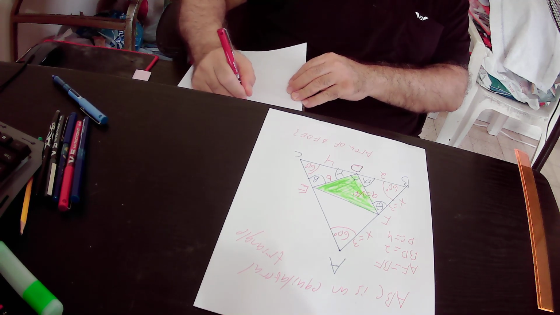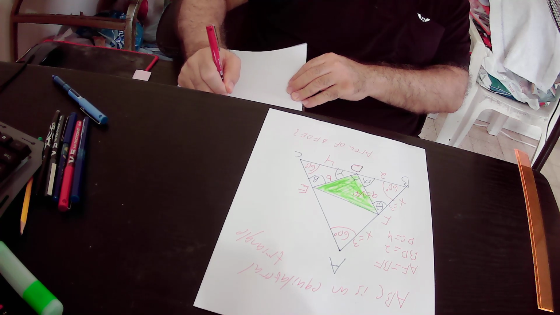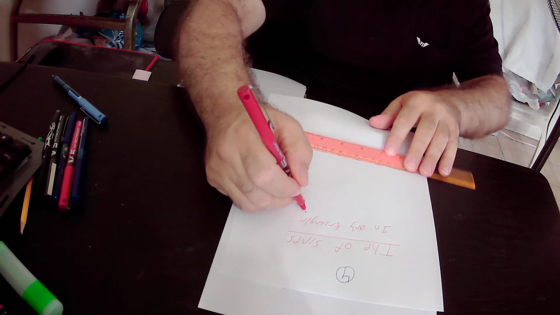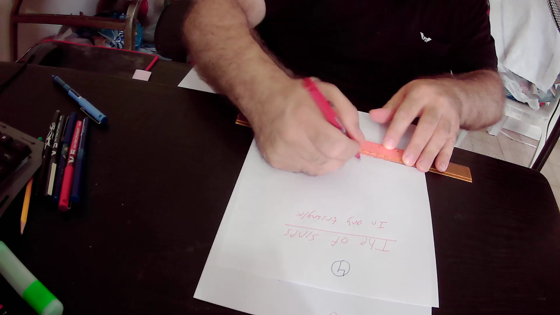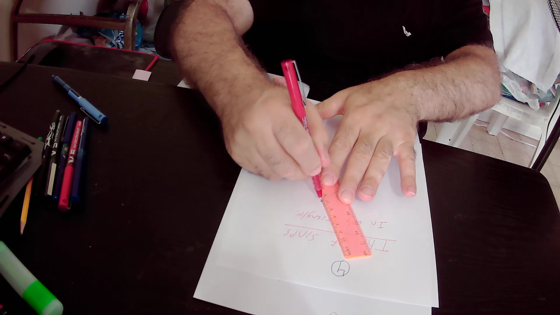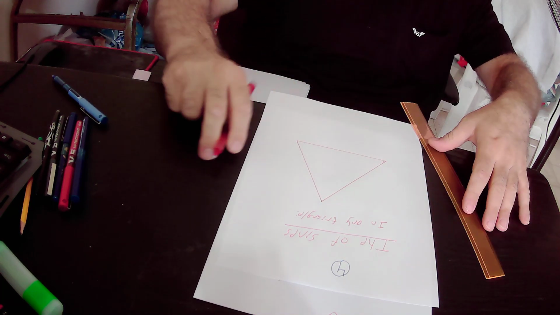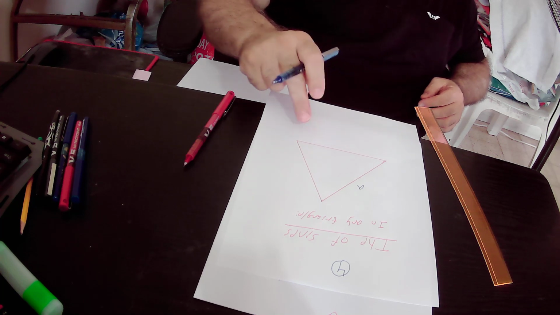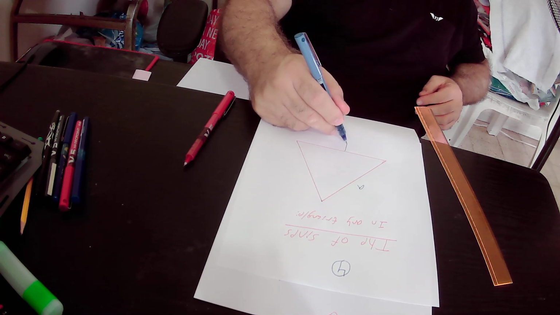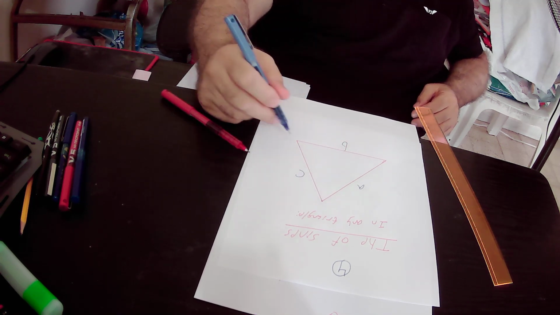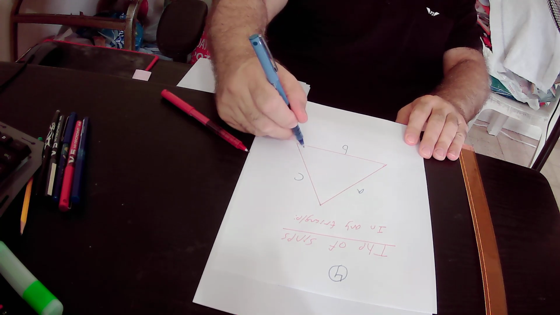In any triangle, if we have a triangle, this side equals A, this side equals B, and this side equals C. This angle equals alpha.